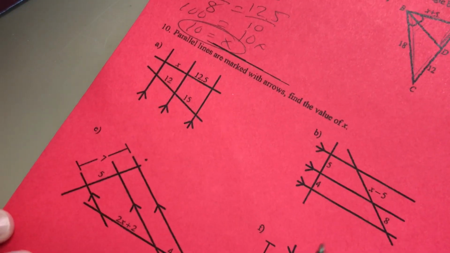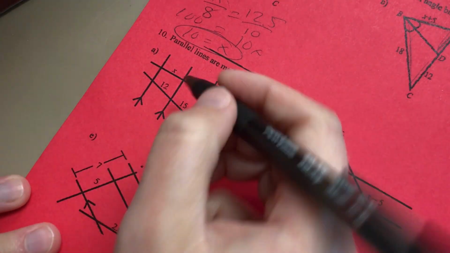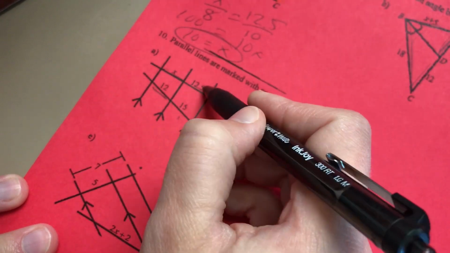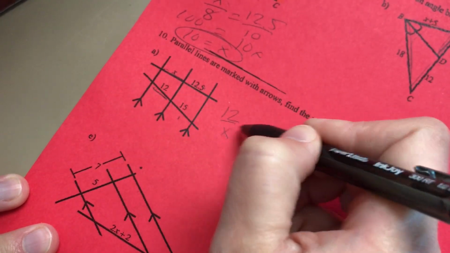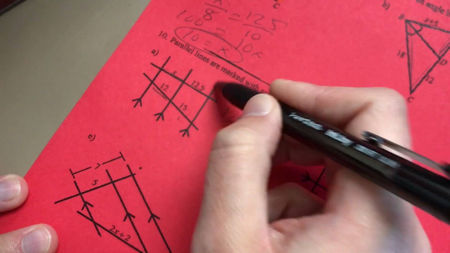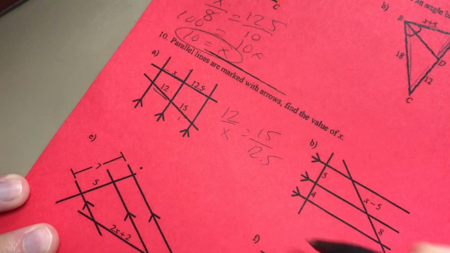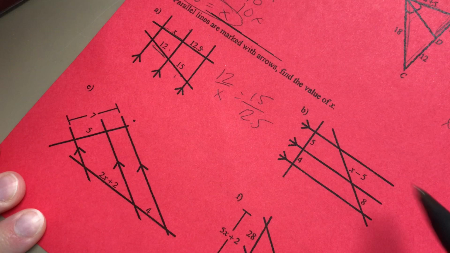Okay. Last one are parallel lines. Remember, parallel lines cut things proportionally. So this is 12 is to x as 15 is to 12.5. For sake of time, I'm just going to go through these proportions. You know to cross multiply and solve.